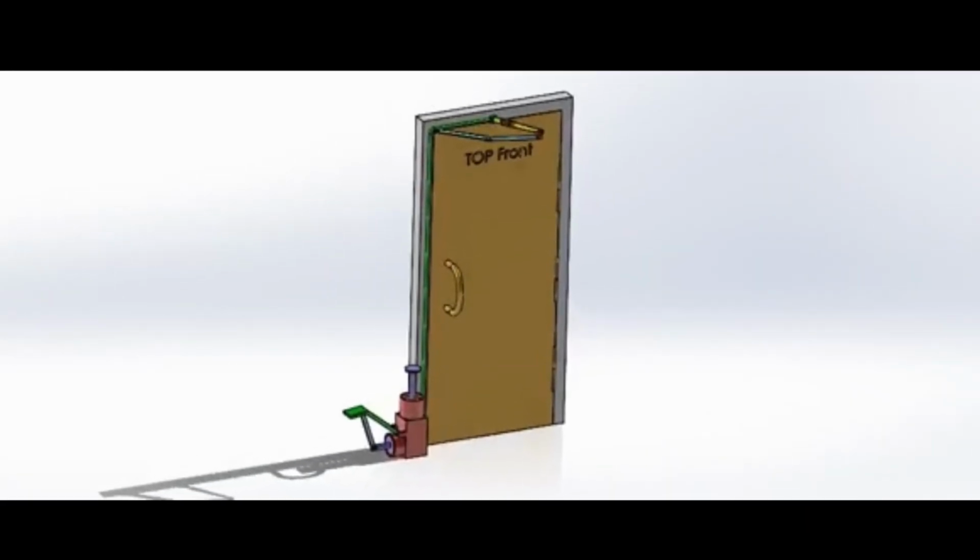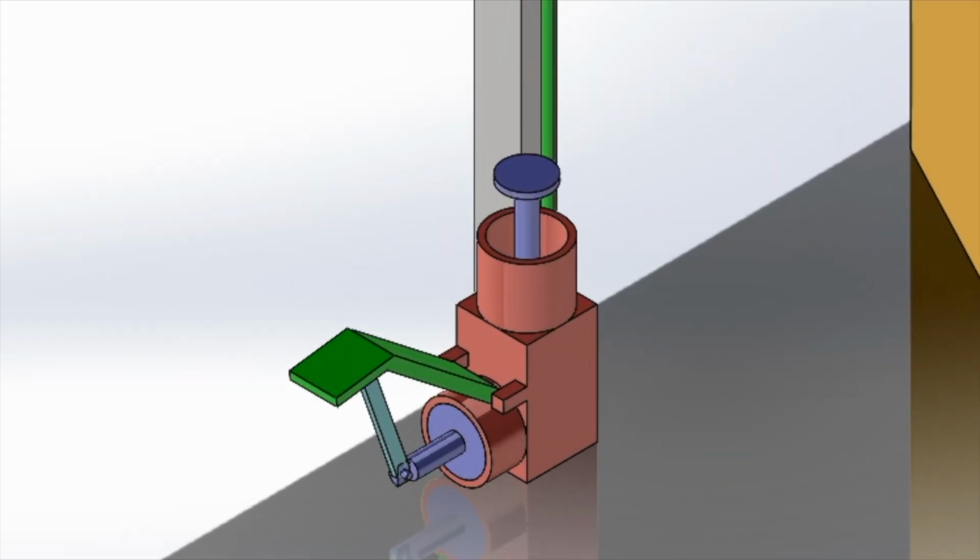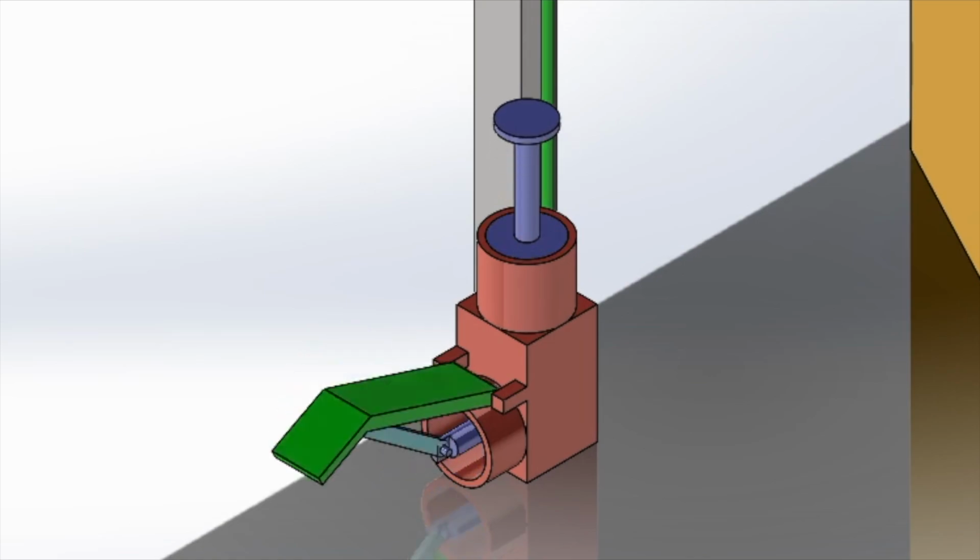Here is a proposed design for a door opener. It is operated by either pushing down the top piston or stepping on the lever at the bottom. Performing any one of these movements causes the hydraulic rod to extend and thus opening the door.